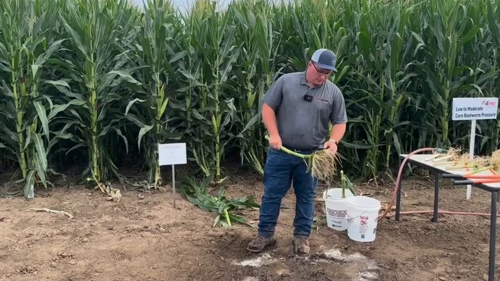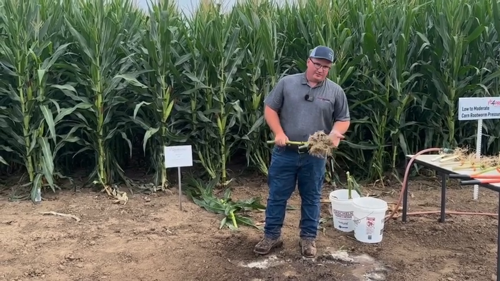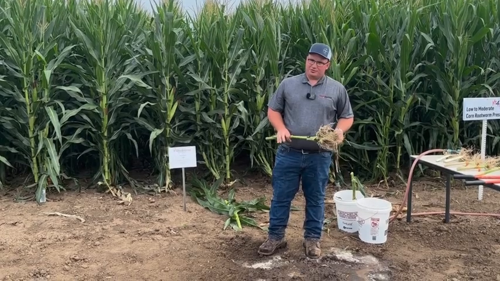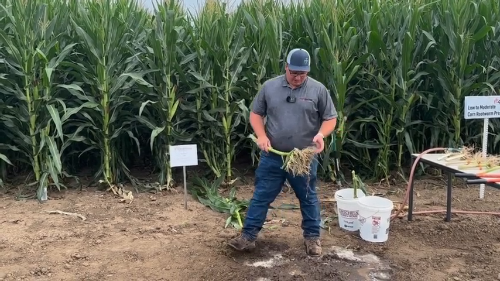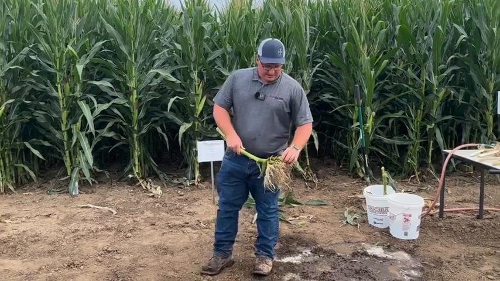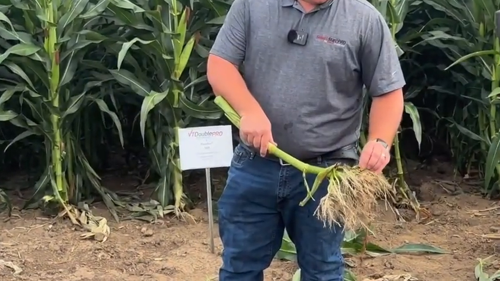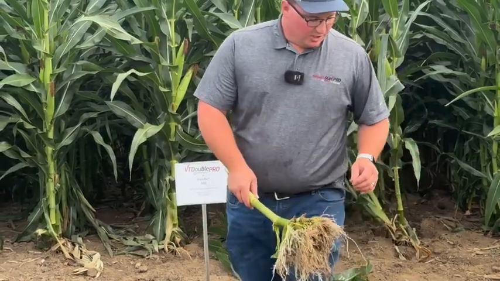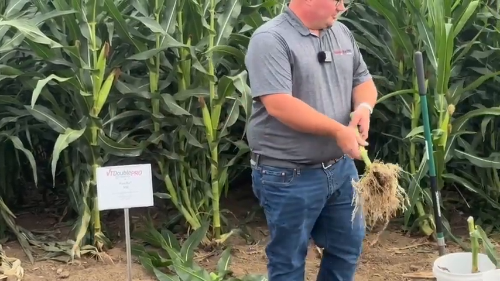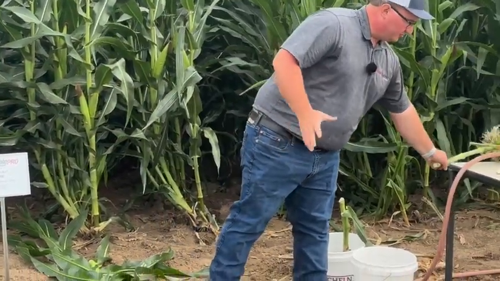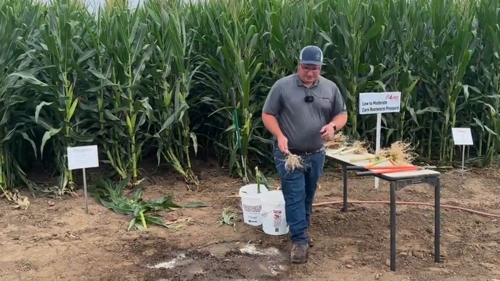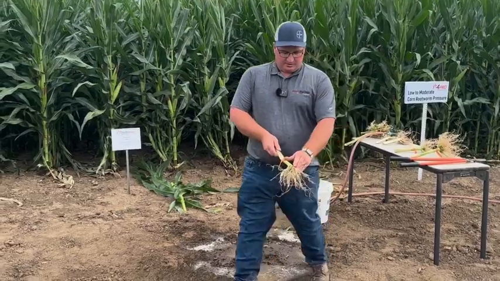And so, obviously, I dug these probably 15, 20 minutes ago. We're a little dry, so they probably needed to soak a little longer. But we can see some of the feeding from the corn rootworm here on this root system. When corn rootworm feed on roots, they do what we call pruning. And that pruning injury is going to look like this here.